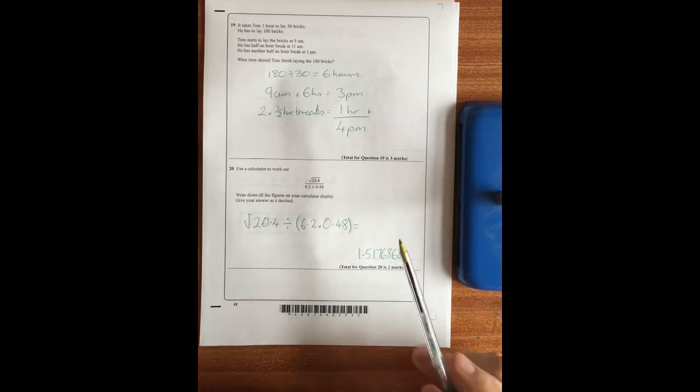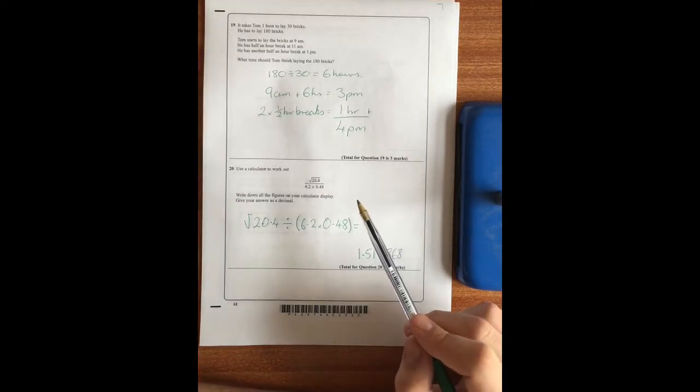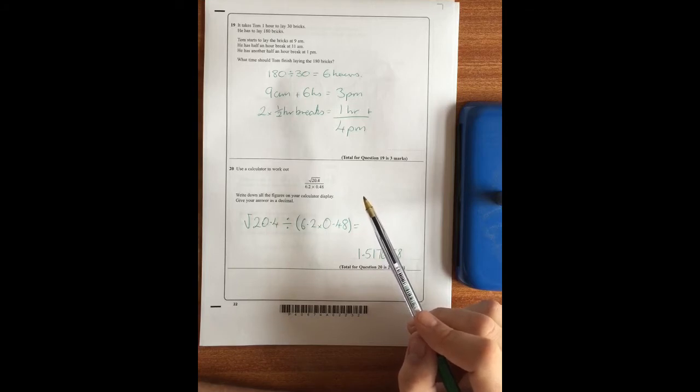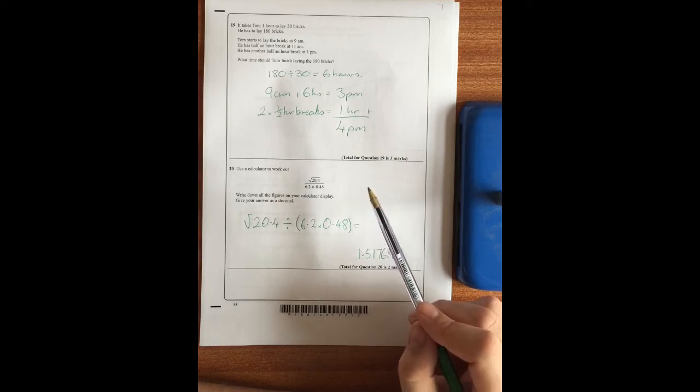Question 19. It takes Tom 1 hour to lay 30 bricks. He has to lay 180 bricks. Tom starts to lay bricks at 9 AM. He has a half hour break at 11 and he has another half hour break at 1. What time should he finish?